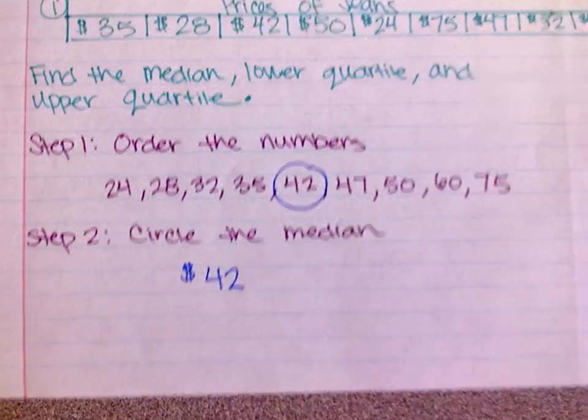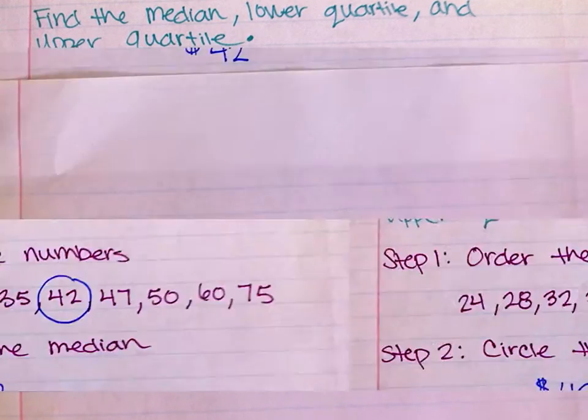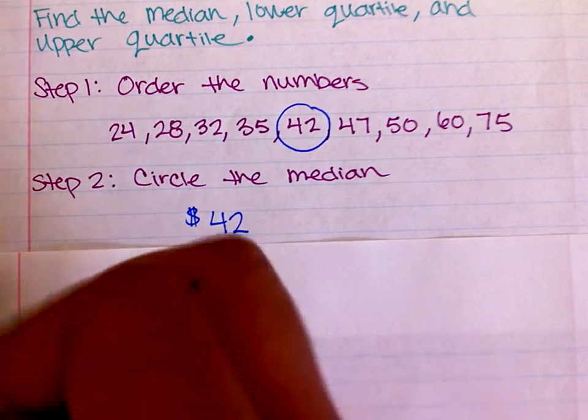Alright, so now in step number 3, you have to find the lower quartile and the upper.